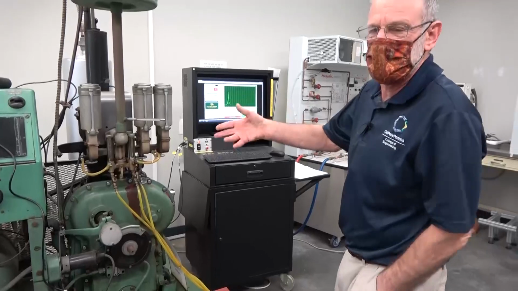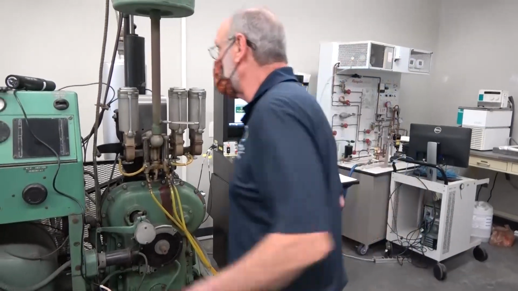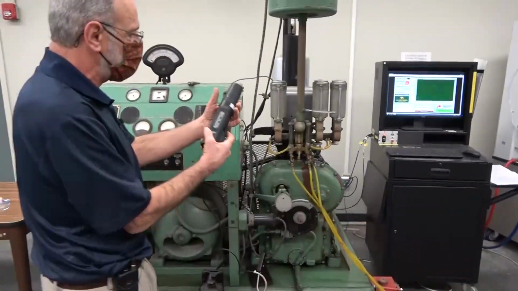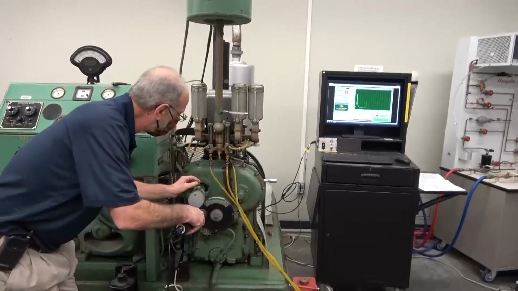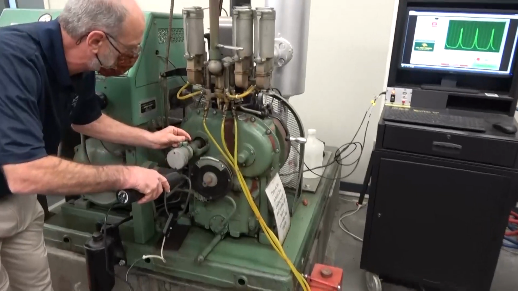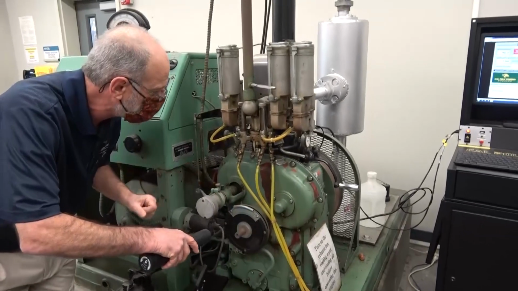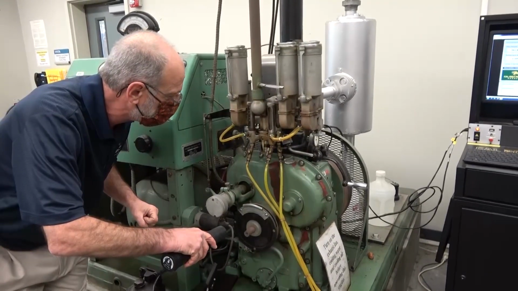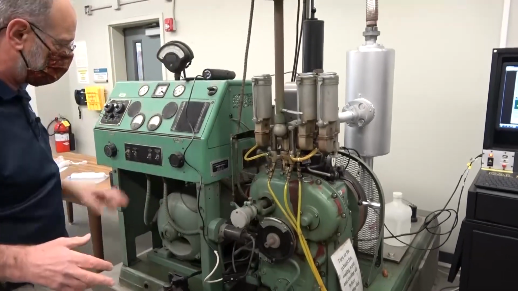So this is what we've already seen in one of the previous videos. And then I want to make sure that we're set at 15 degrees. So we're at 13. Like we've seen before, I'm going to just adjust this. So it's at 15 degrees. All right, so we're pretty much ready to go now.